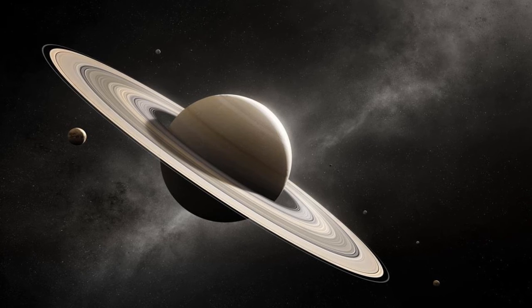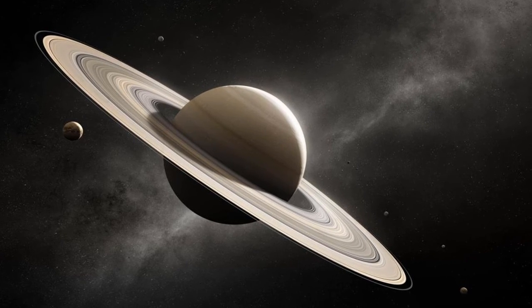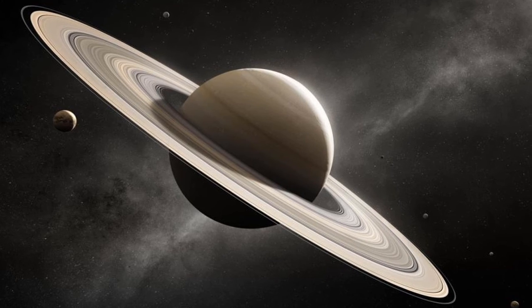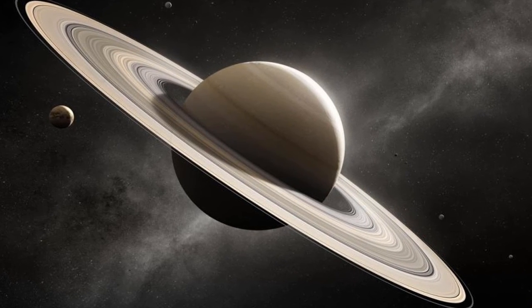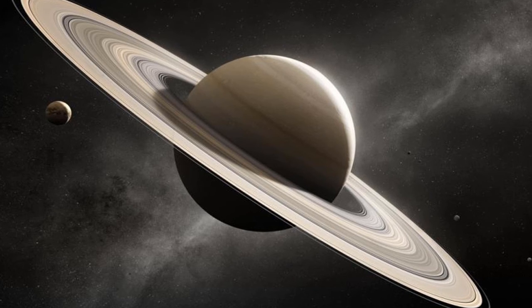The rotation of this planet on itself takes 10.7 hours, or less than half a day on the Earth. The orbit around the Sun takes 29 Earth years.